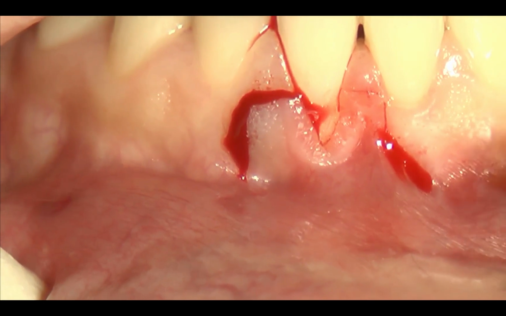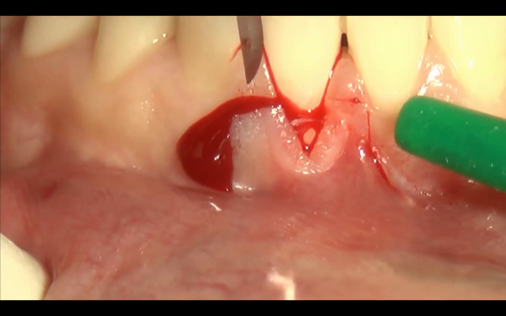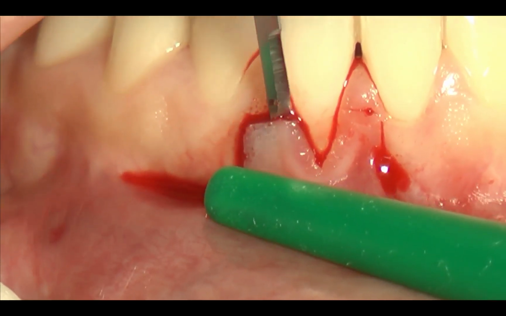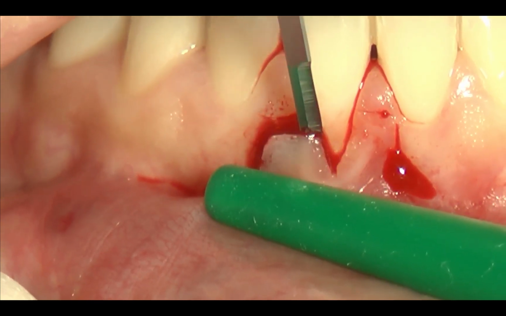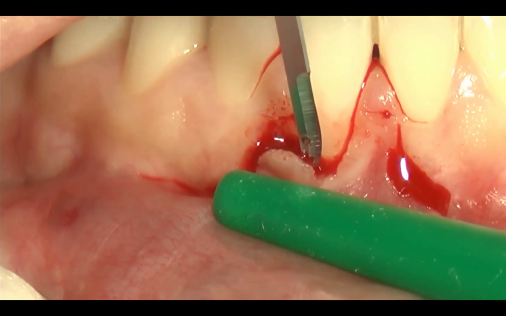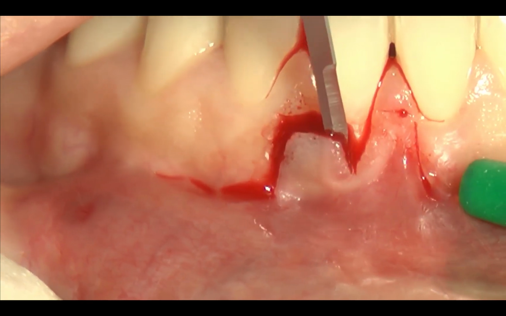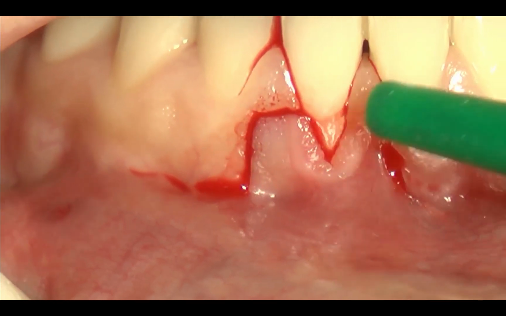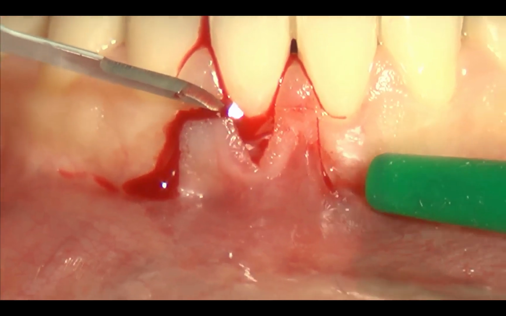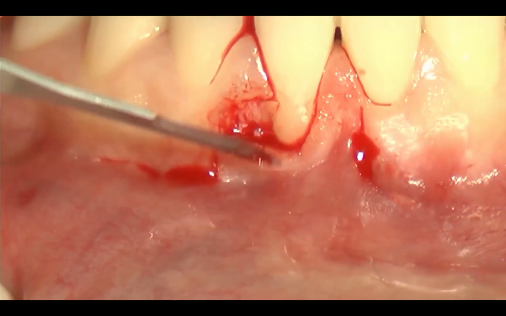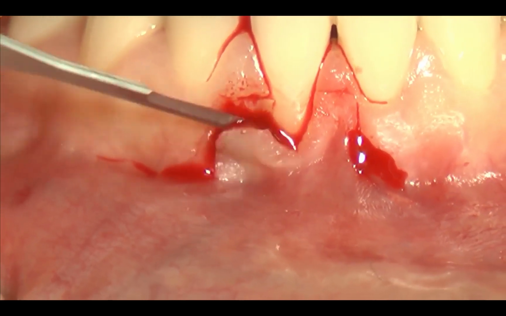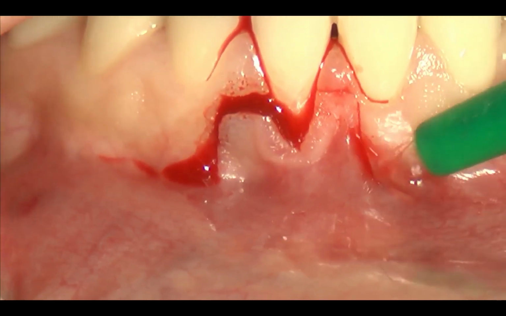The split thickness elevation of the papilla ends once you are able to elevate the whole papilla, until you reach the probable area of the keratinized tissue. This is called split thickness papilla.